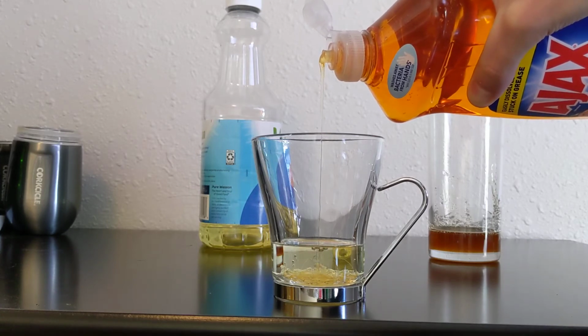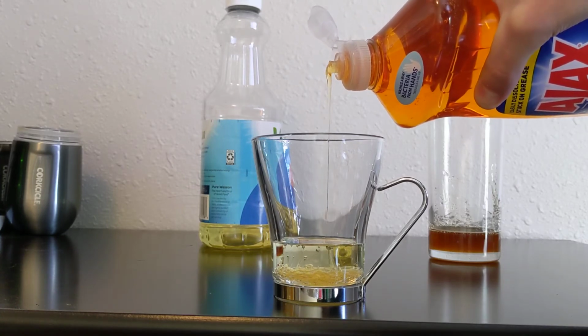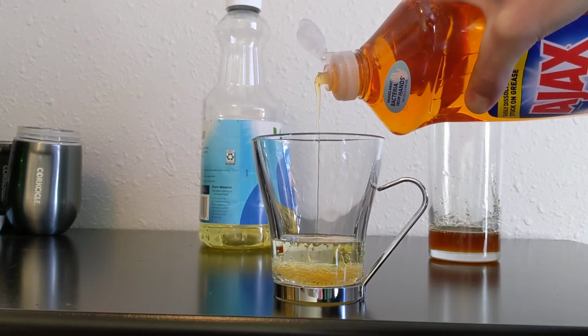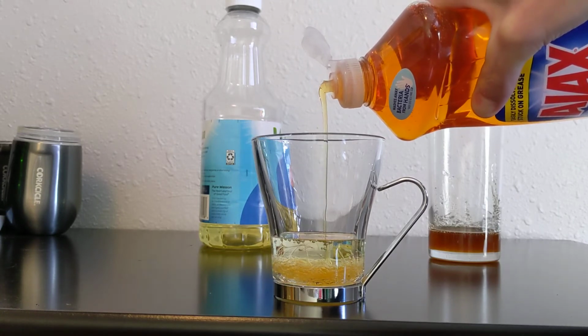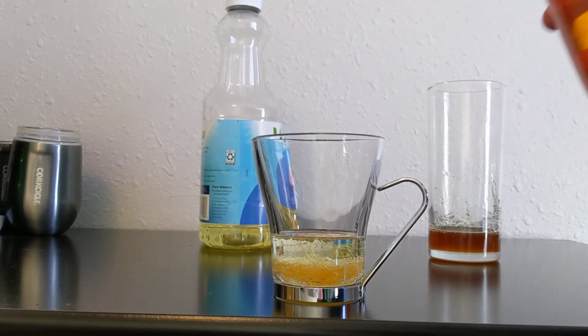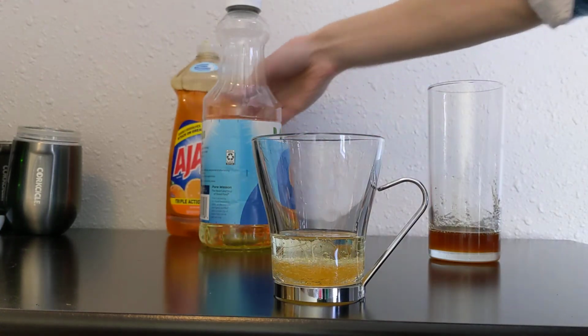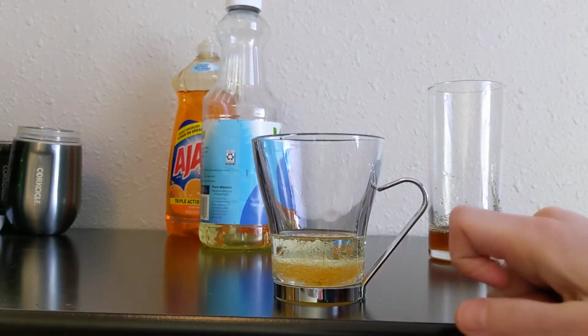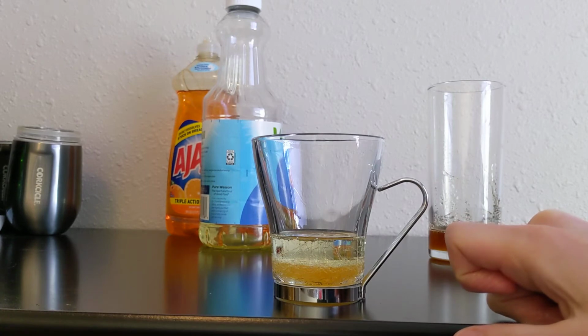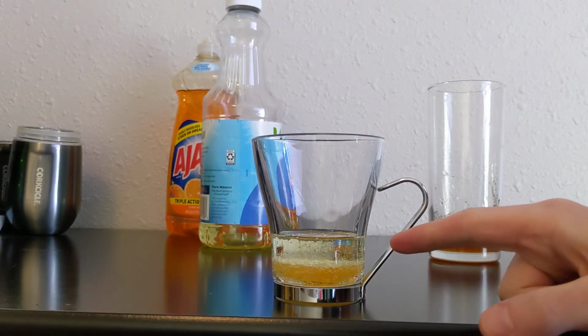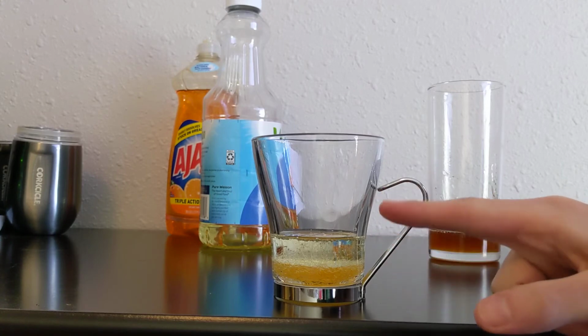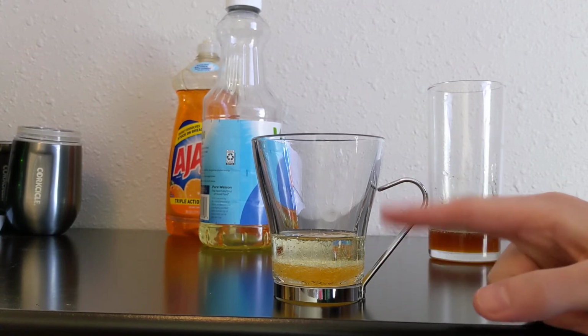Hopefully you can see that. But is it going to stay there? We have some bubbles rising to the top, but all things considered, we have it sitting there on the bottom. The bubbles, I think that's just the force of these little air bubbles that are pushing their way to the top.